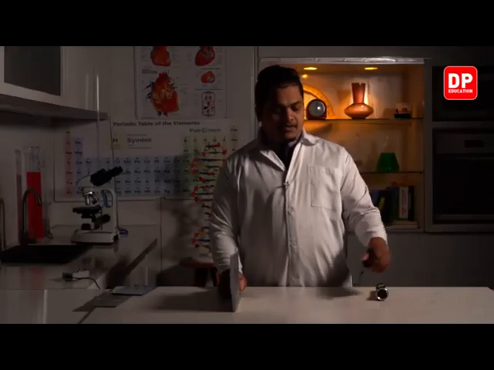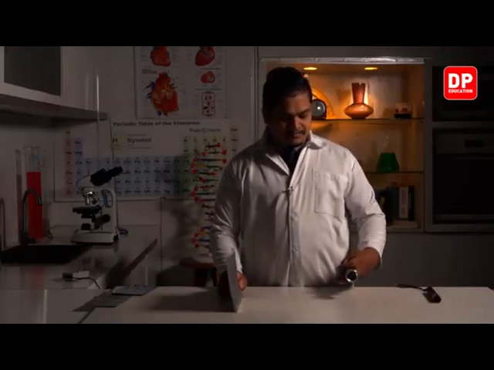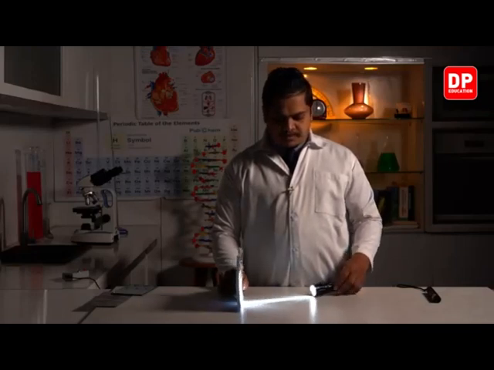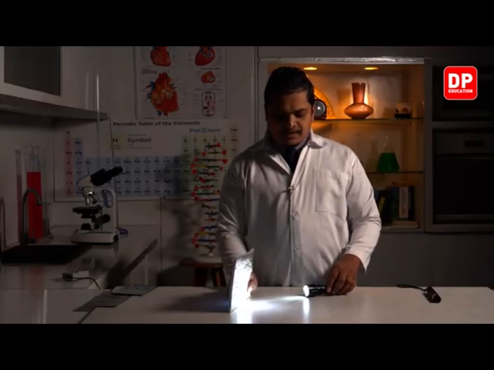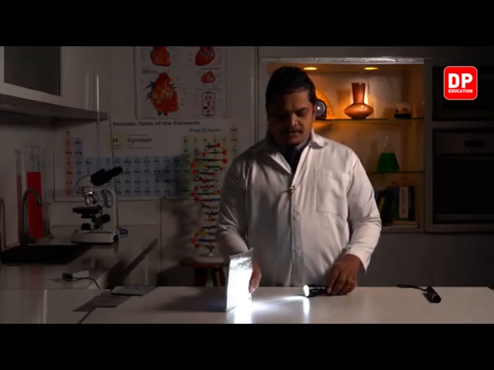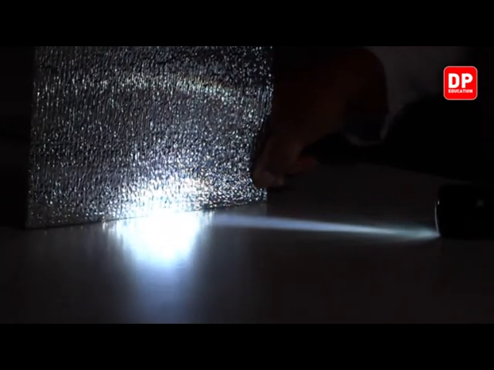Okay, now we'll use a torch, a flashlight. So this is the pattern that we can observe through a flashlight, my dear children. As you can see, the light rays are getting spread here and there. It's getting diffused here and there over the surface.